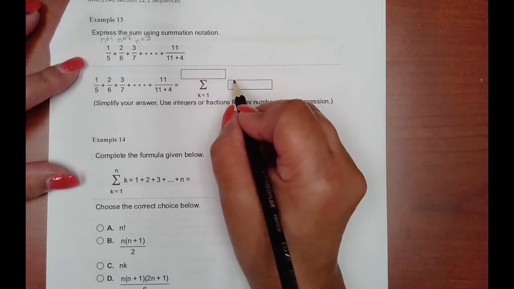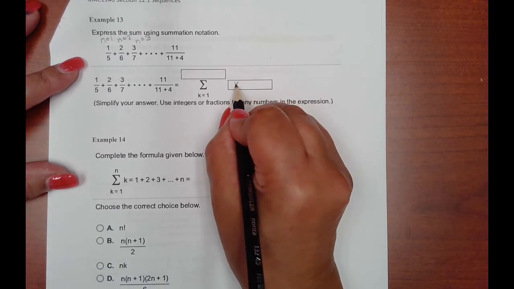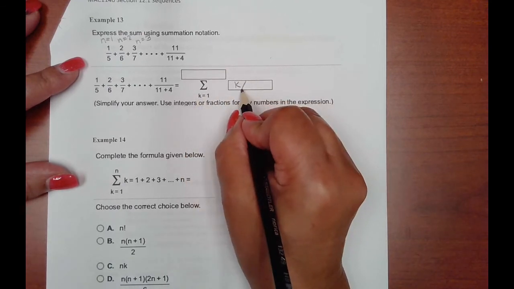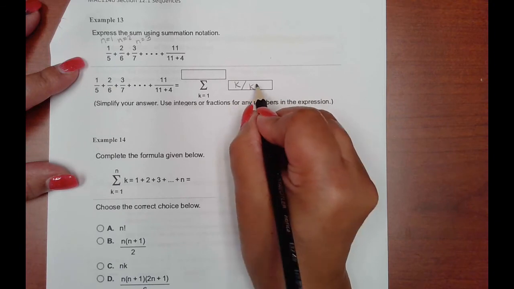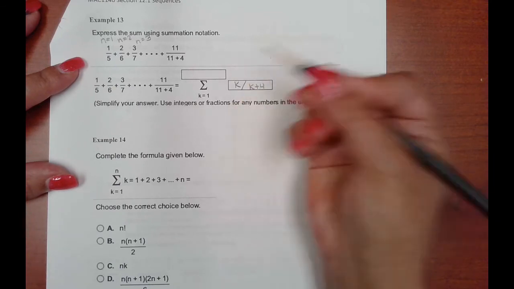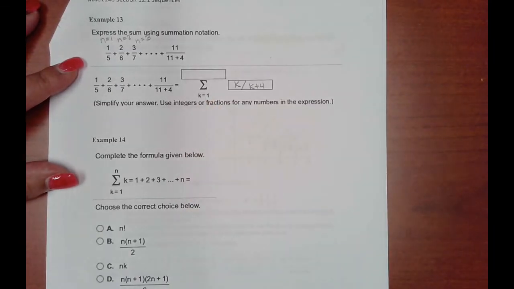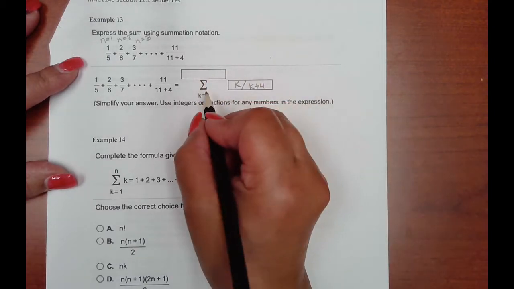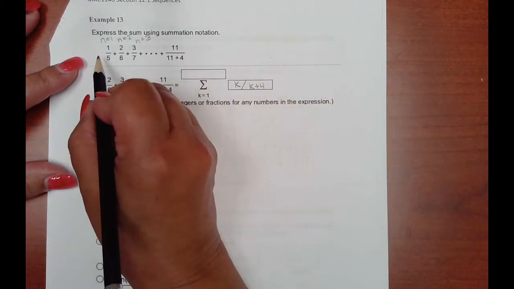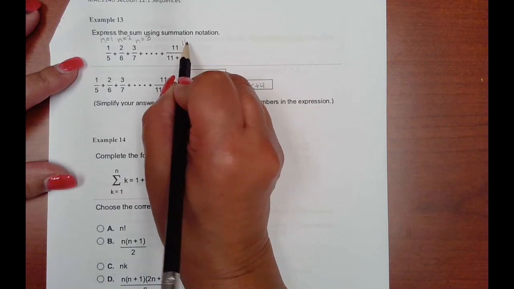That formula is k, just because they're mentioning k over here. The bottom is achieved by going k plus 4. And these are really the n value, but they're referred to as the k values. I keep calling them n because I'm used to talking about the sequences. So we're starting with 1 and going out to the 11th term.